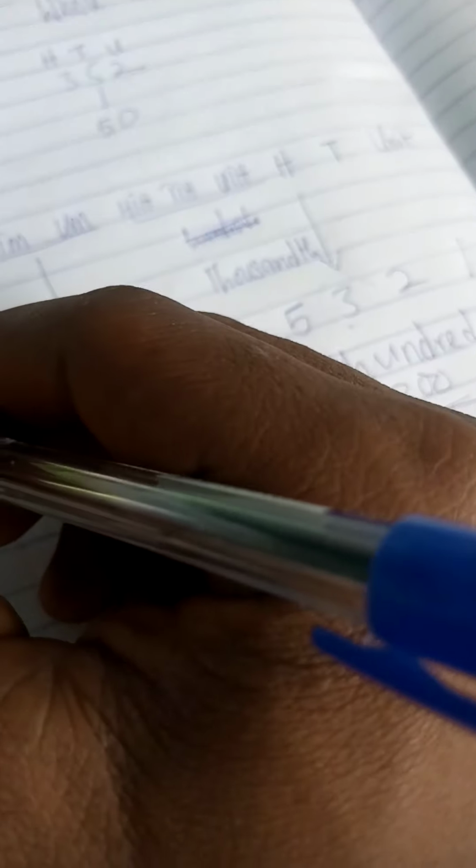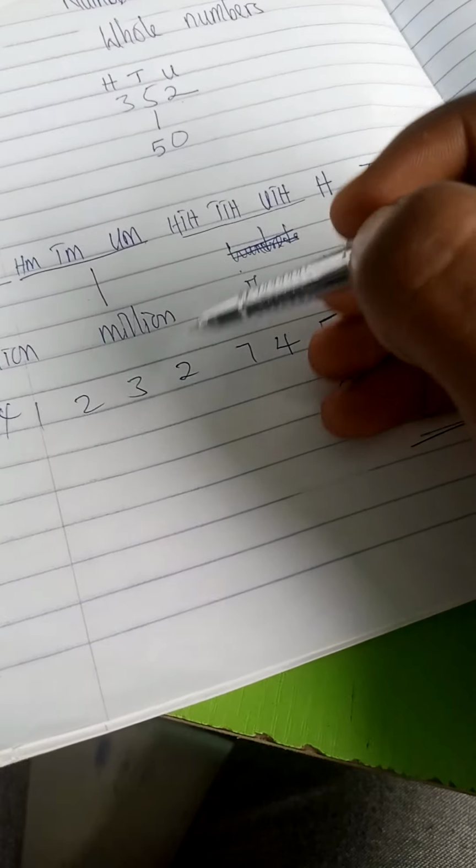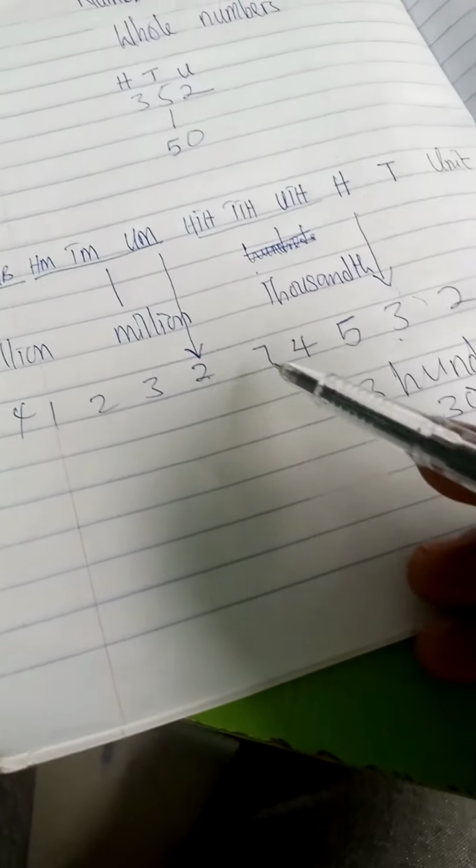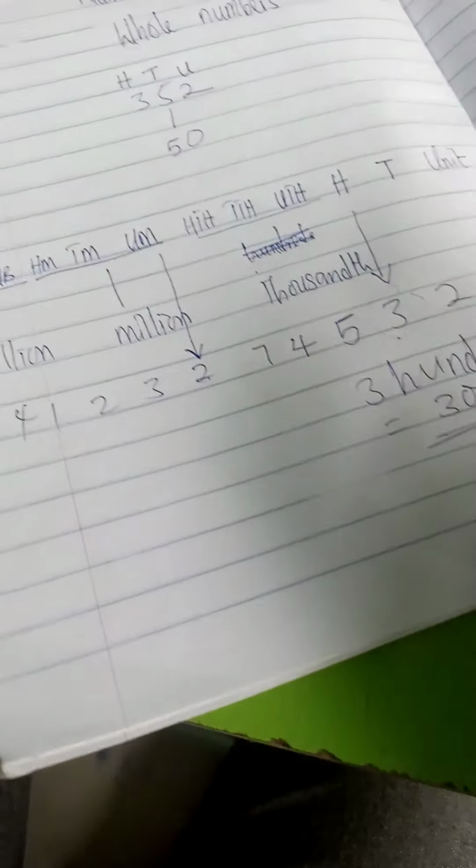Let's assume we have 4 here, 7 here, 2, 3, 2, 1, 4, 5, 6. Now let's look at the place value of 2 here. Now if you look at the place value of 2 here, the place value of 2 here is what? 2 million. That is 2 million.